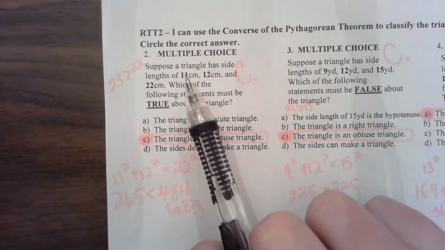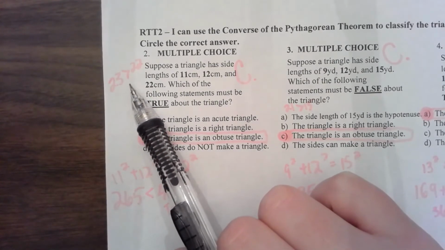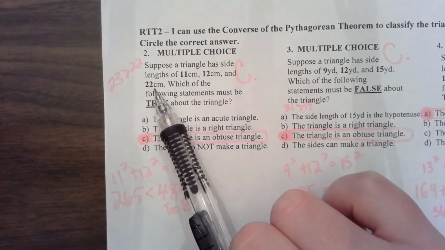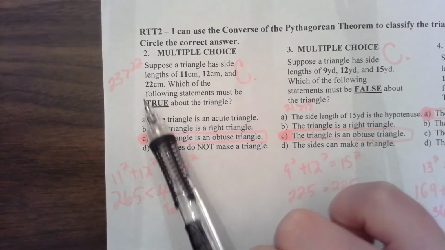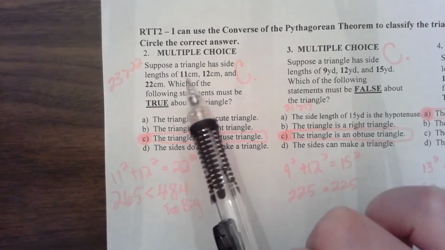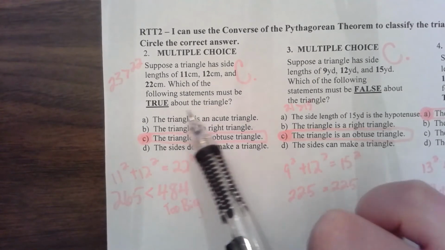Okay, so these were our three sides, 11, 12, and 22. The first thing that I did, if you notice, is that I checked if the two smaller sides add up to be greater than the third side, because if they don't, then it doesn't even make a triangle. So 11 plus 12 was 23, which is greater than 22, so I definitely know that this makes a triangle. Okay, and it said, which of the following statements must be true?